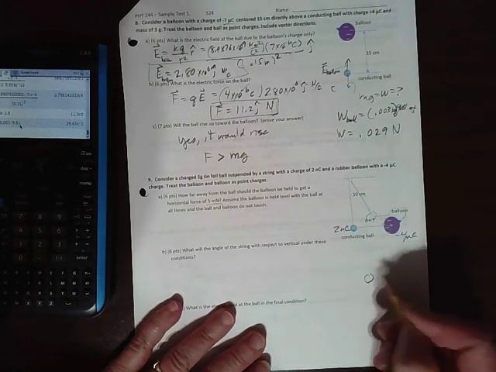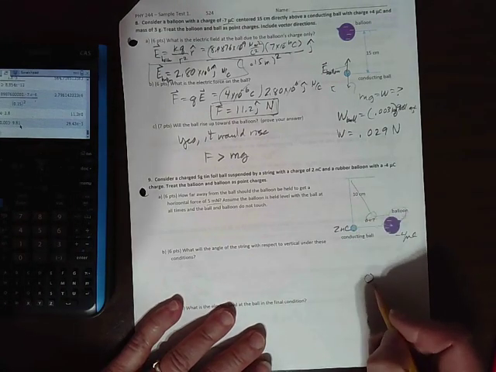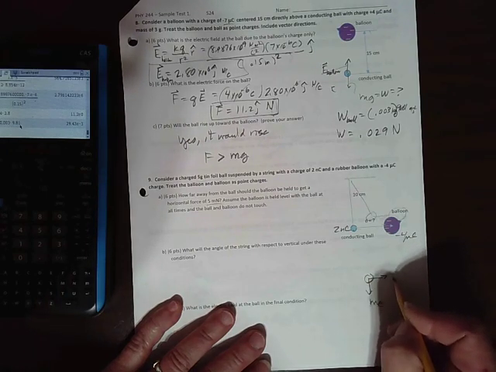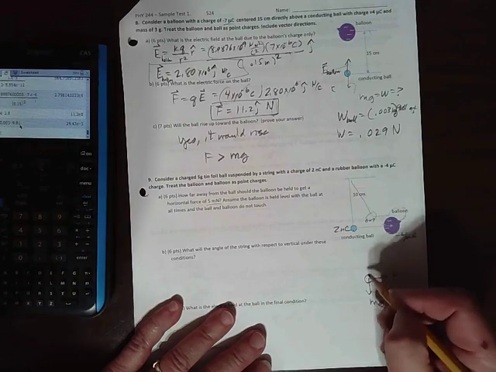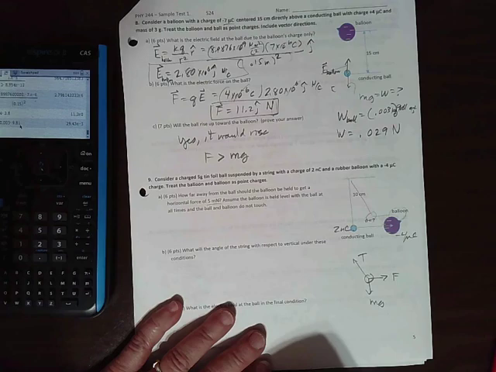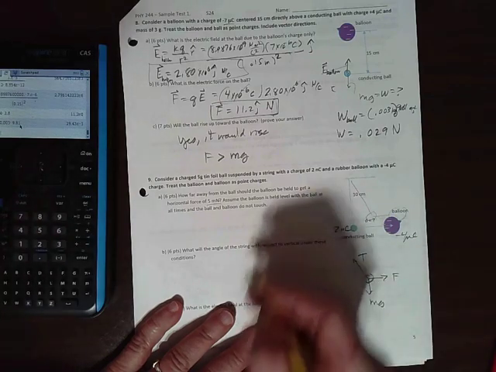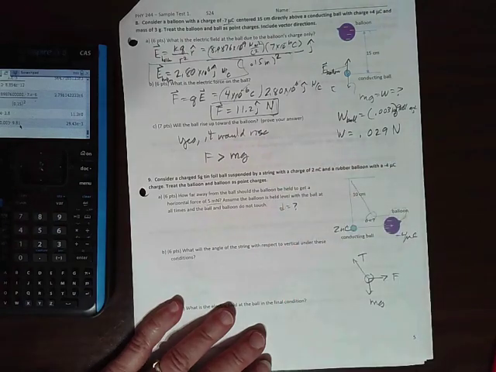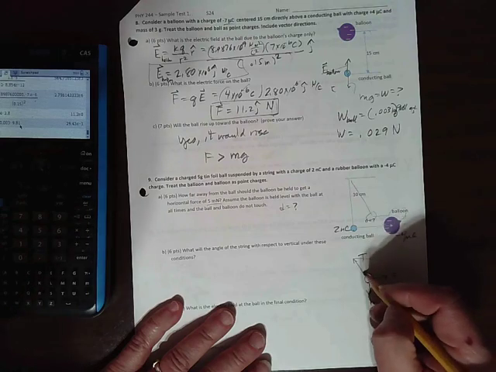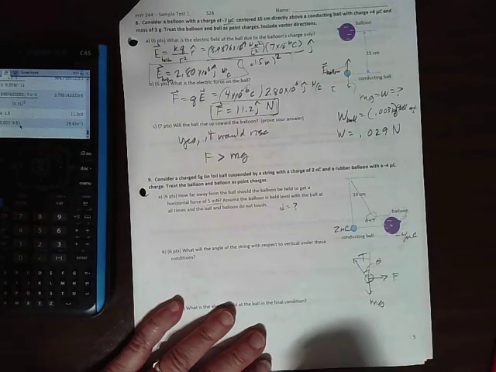Okay, if we're going to do a free body diagram of the little tinfoil ball, it's going to have an mg. It's going to have an electric force, let's call it F, and it's going to have tension from the string here, right? And we want to know d. We've got some angle here, call it theta for now.